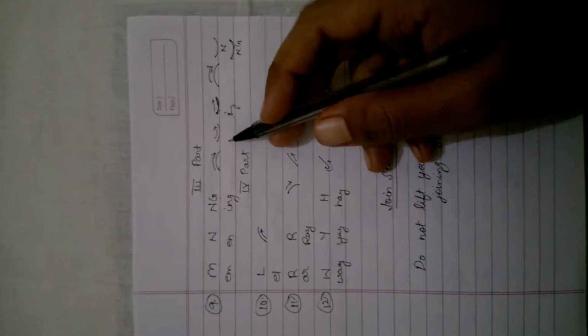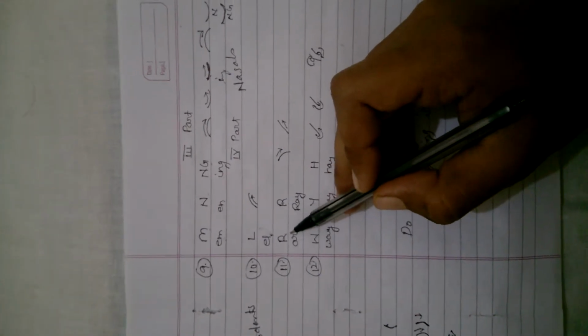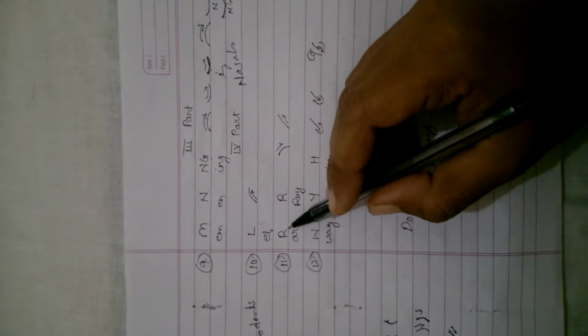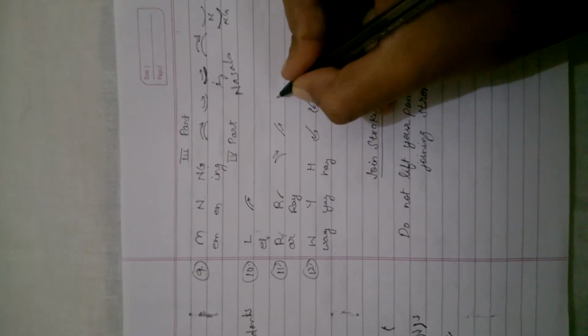So this part is also called as nasals. The fourth part consists of L pronounced as EL. R and R are both different. R is for AR and this R is for ray. For example, far pronounced as R. So this R stroke is in this way.